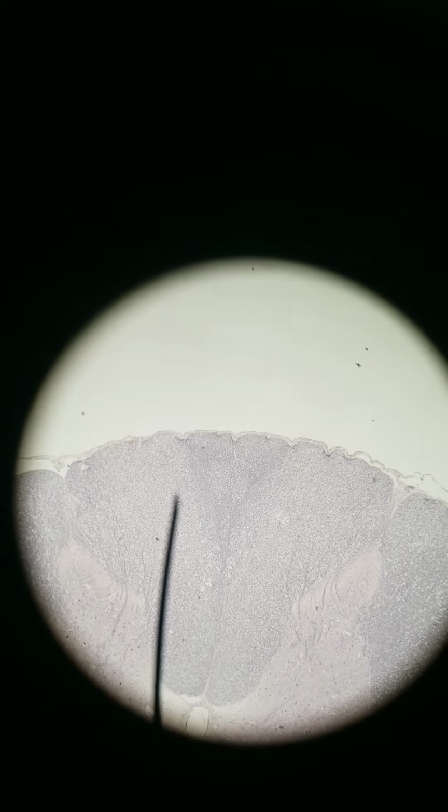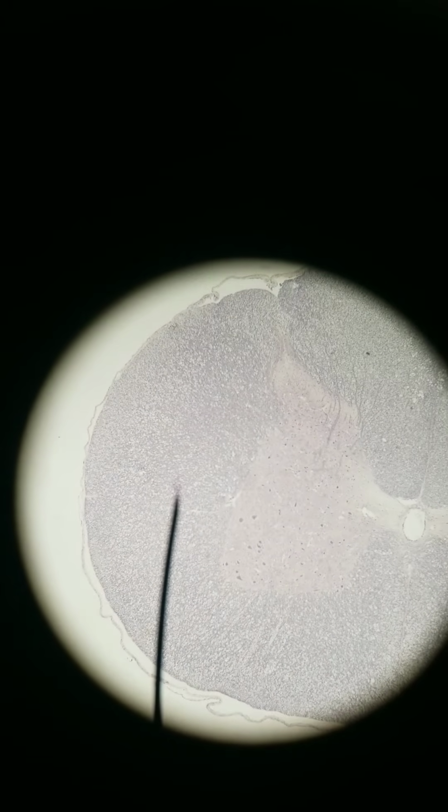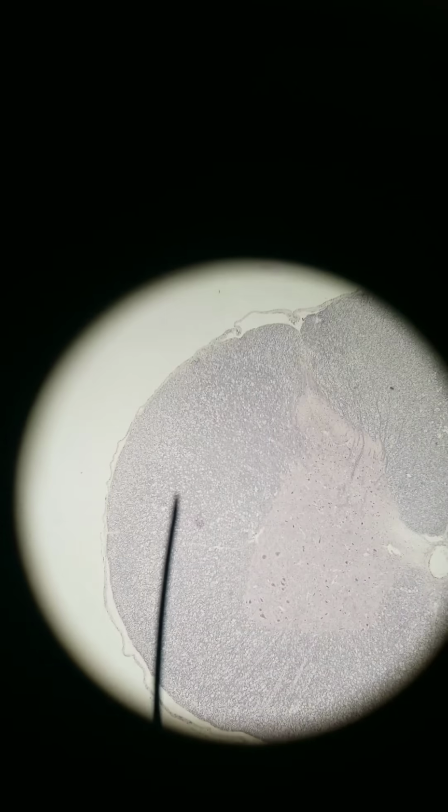Up here in the white matter, this is the dorsal or posterior columns. Posterior column, posterior column. We have lateral white columns, and then ventral anterior columns. Another word for column is funiculus. I think column is easier. So anterior white column, lateral white column, dorsal posterior column.